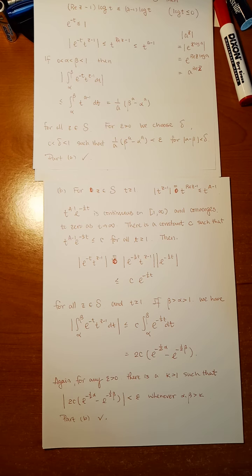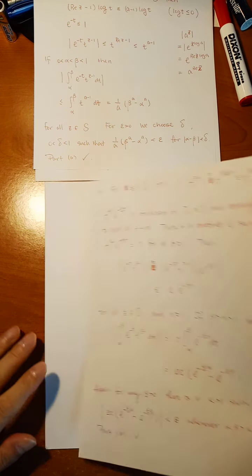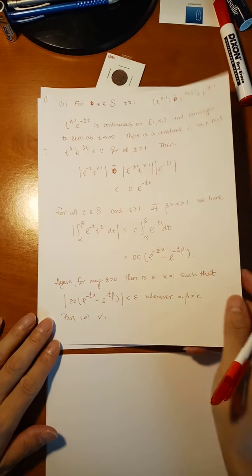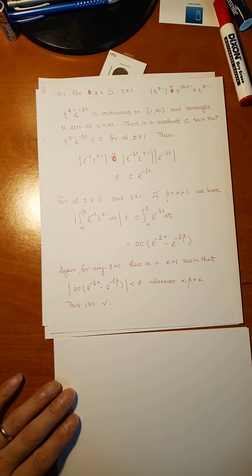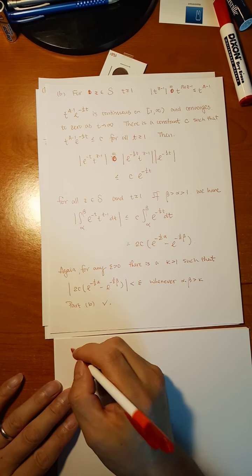All right, so this whole thing exactly gave us the so-called uniform convergence of the integral. The uniform convergence of the integral. Okay, so let me write down what the author wants to say.